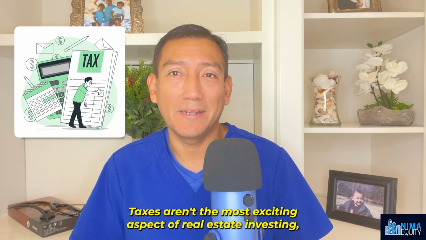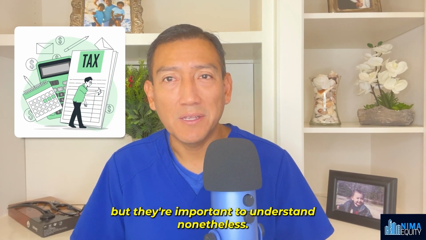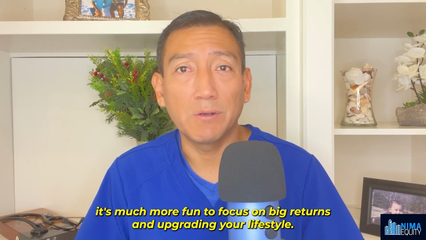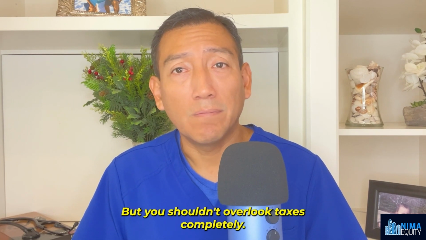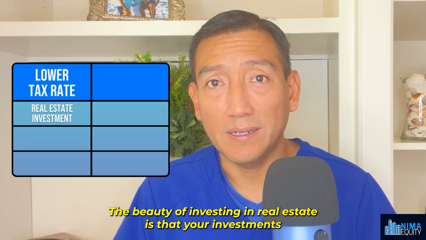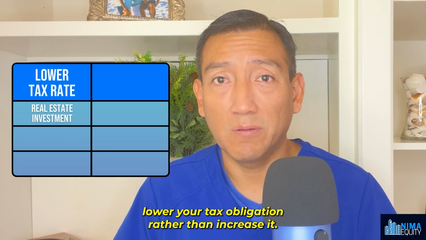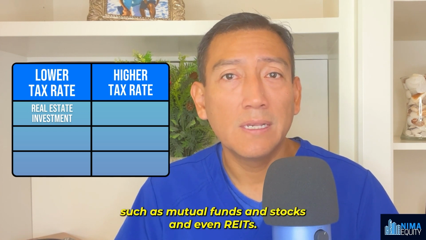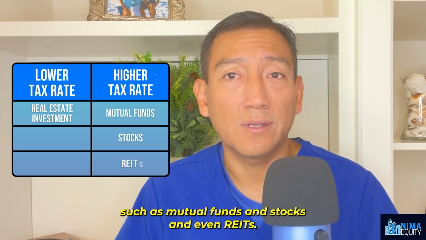Taxes aren't the most exciting aspect of real estate investing, but they're important to understand nonetheless. As a doctor who invests in real estate, it's much more fun to focus on big returns and upgrading your lifestyle. But you shouldn't overlook taxes completely. The beauty of investing in real estate is that your investments lower your tax obligation rather than increase it, unlike other investment vehicles, such as mutual funds and stocks and even REITs.